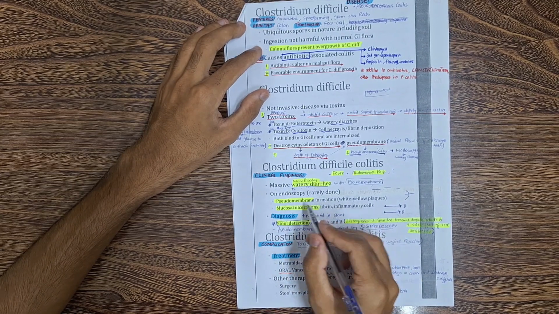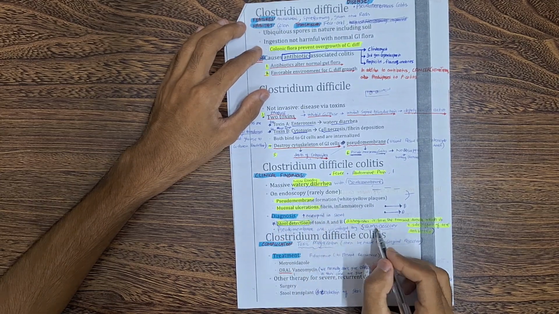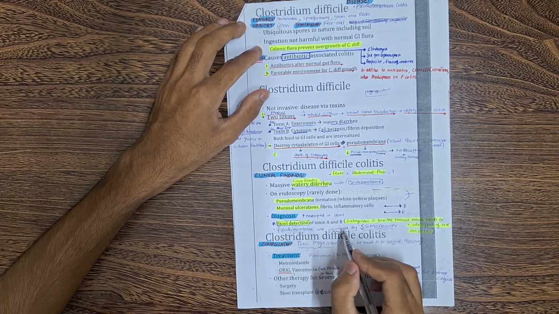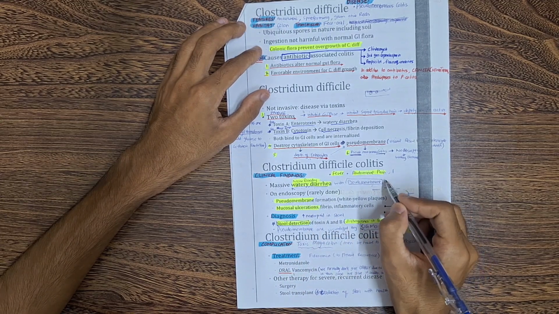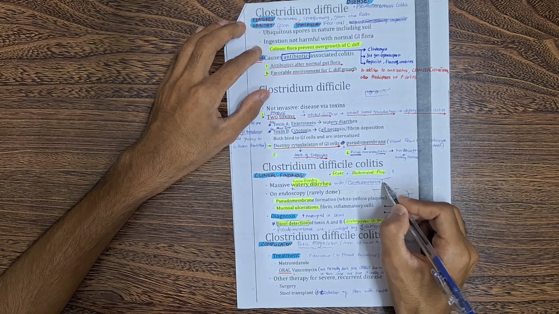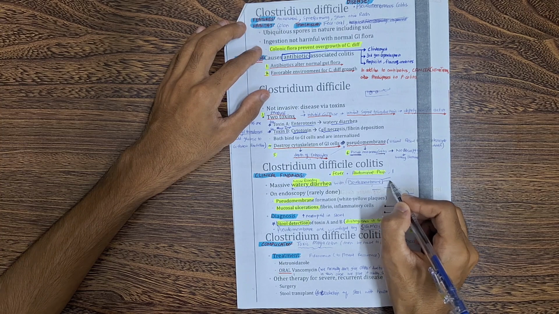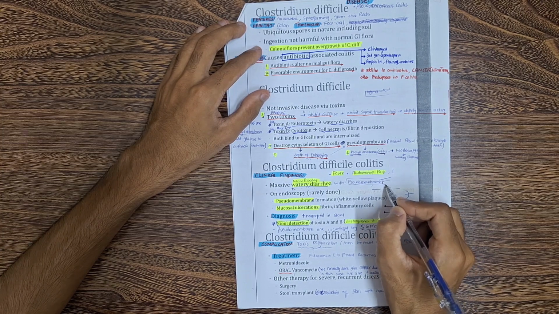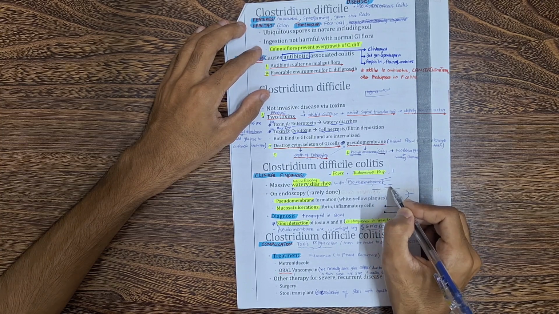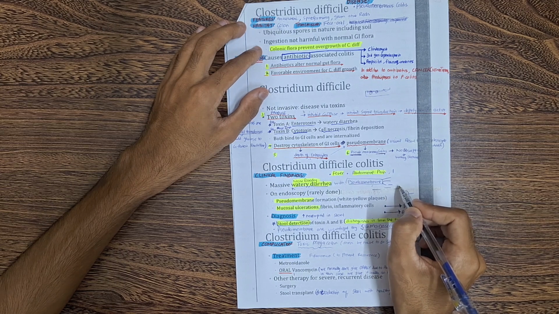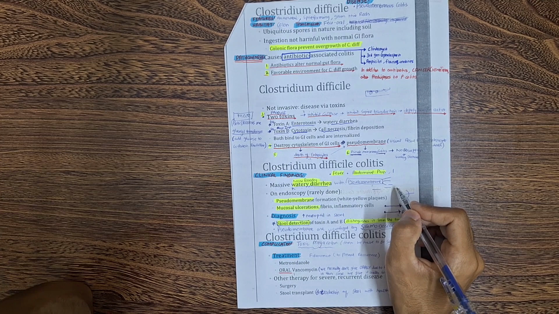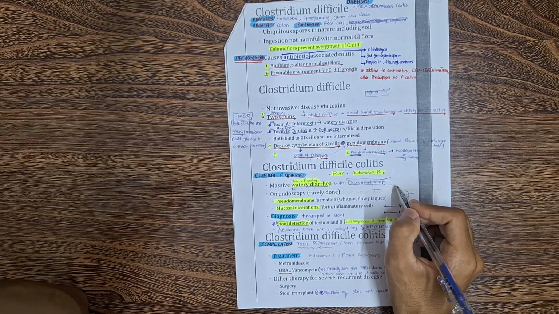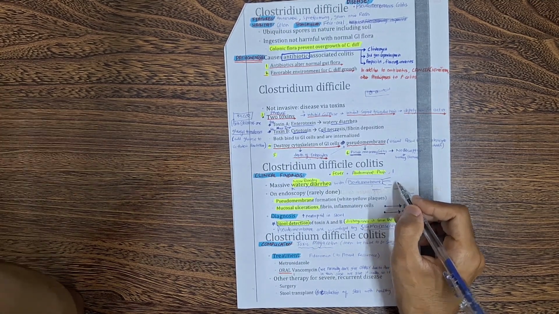On endoscopy, or mainly on sigmoidoscopy, we see pseudomembranes. And what is a pseudomembrane? You should know for the viva that a pseudomembrane is a pathologic membrane. It is due to any sort of disease, and it is composed of lymphocytes, necrotic cells, and fibrin, right? The examples are pseudomembranous colitis and pseudomembranous pharyngitis, which is caused by other bacteria, right?